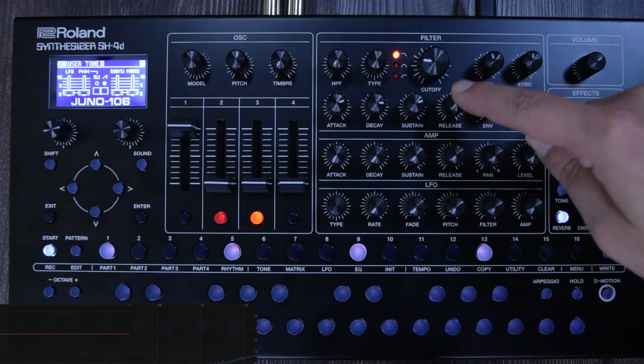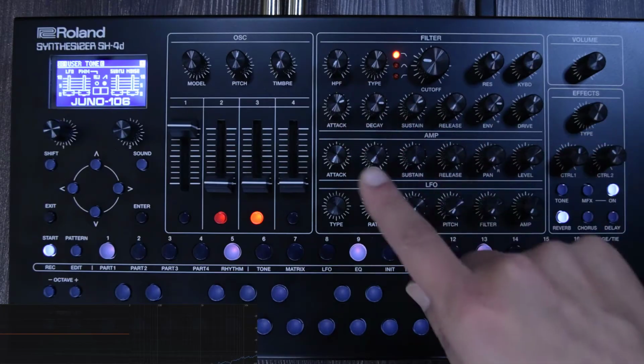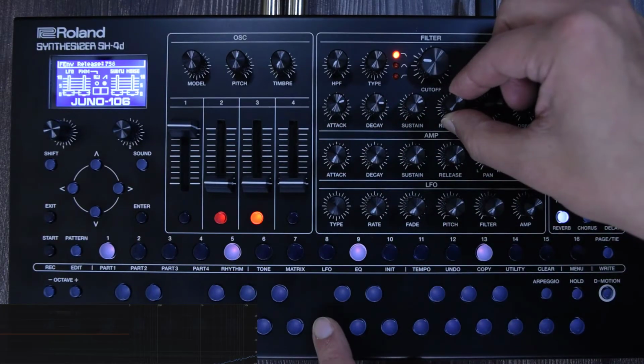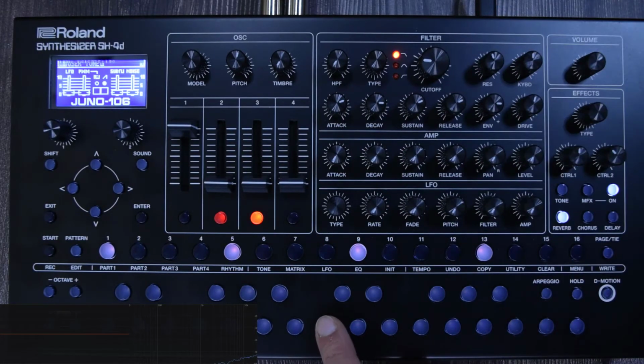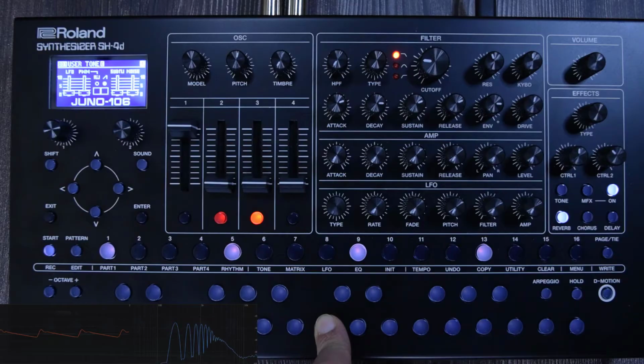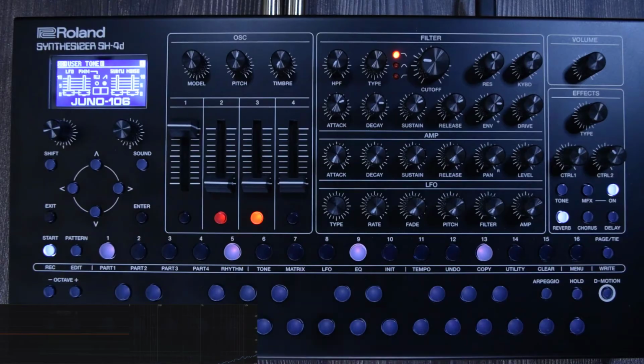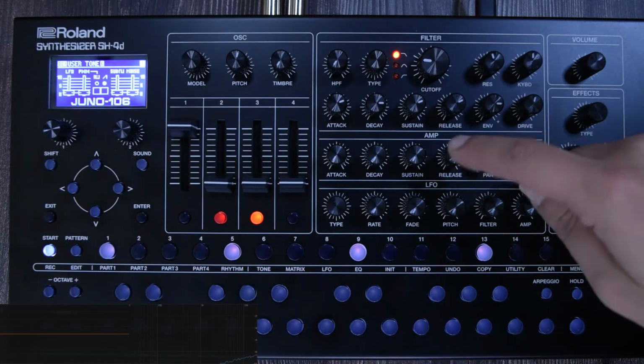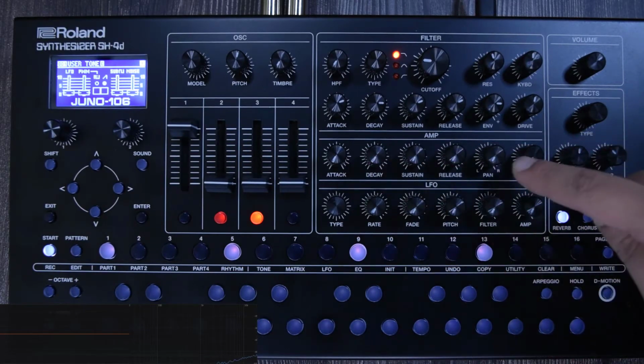So the release is a time knob, just like the attack and the decay. I'm going to be doing some release, and we're going to have a problem. I'm going to tell you why in a minute. So I'm going to be playing the key, it goes up, decays, then sustains, and I'm going to be releasing in 3, 2, 1, and the sound dies instantly. And this is because we have no release on the amp section.